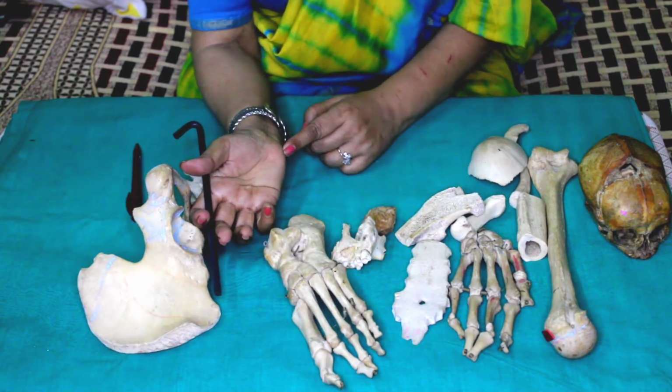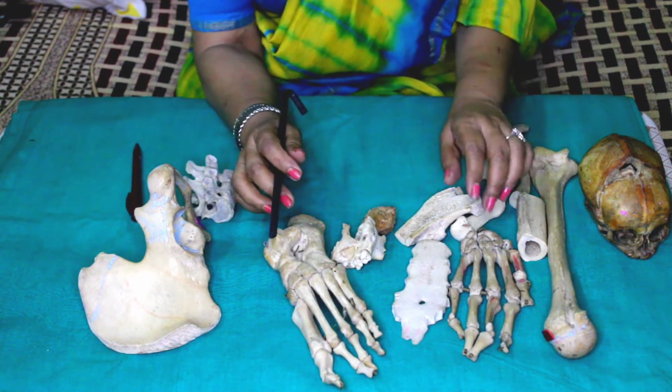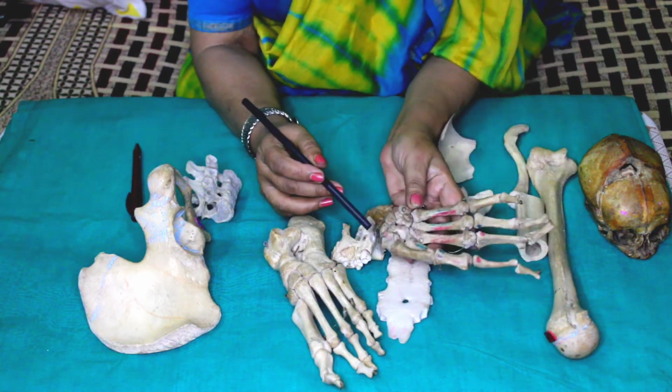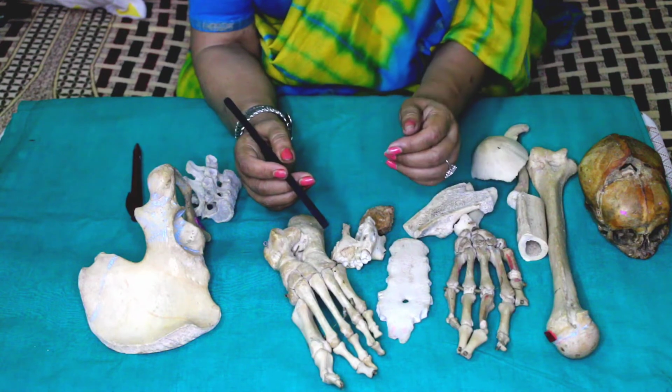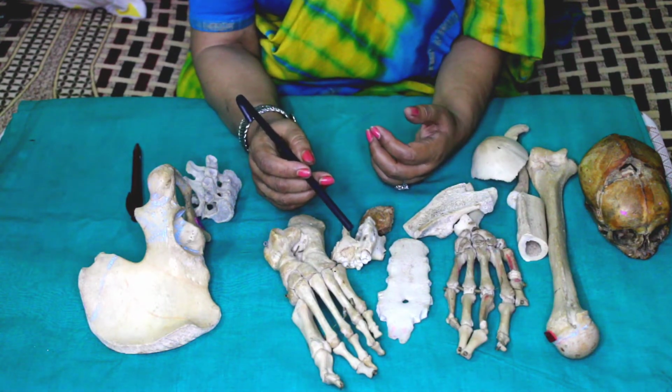as well as the pisiform bone. This is the pisiform bone. So this is an example of the sesamoid bone.